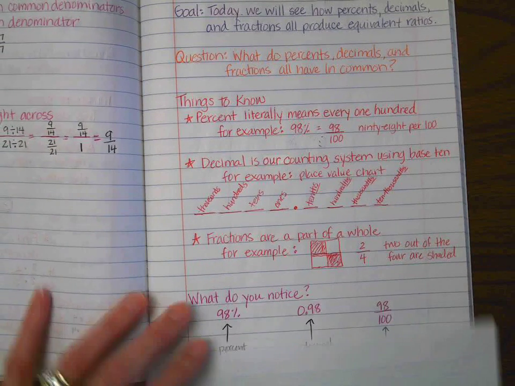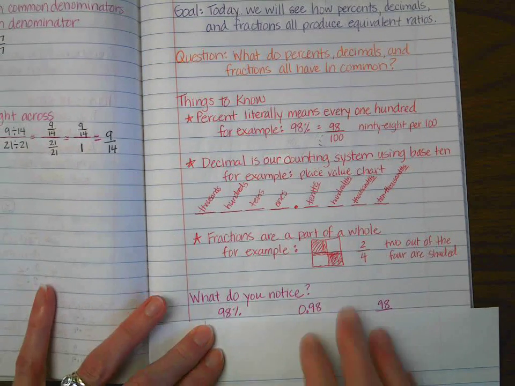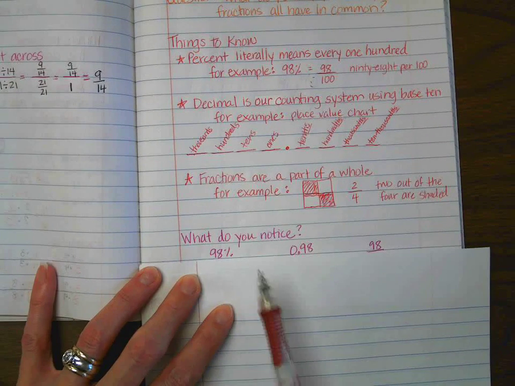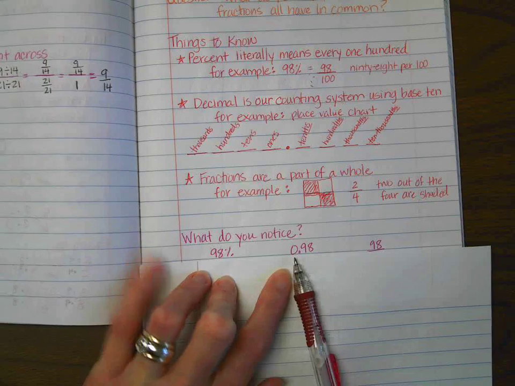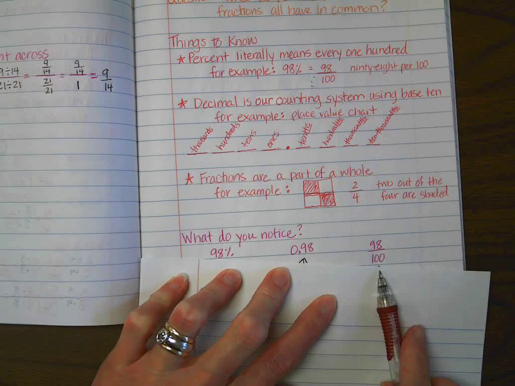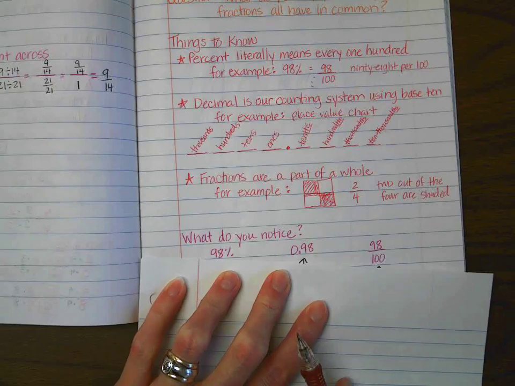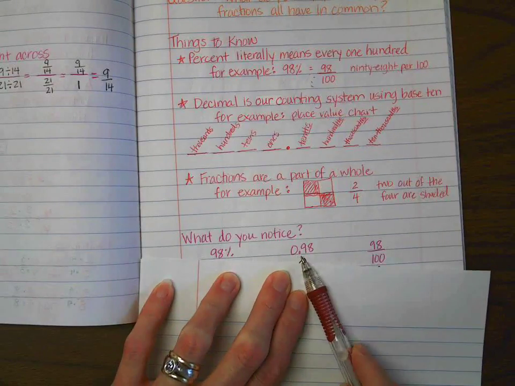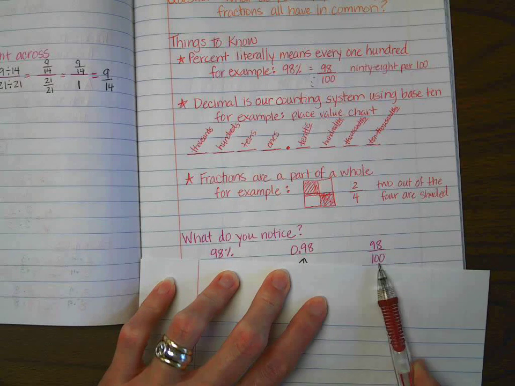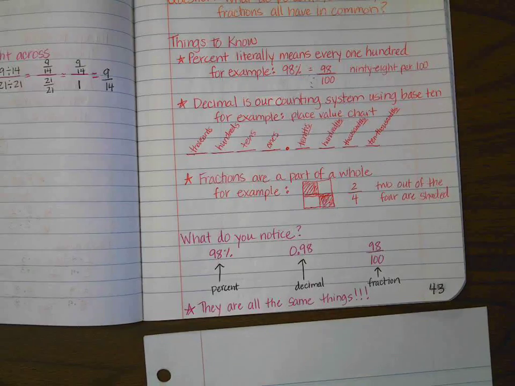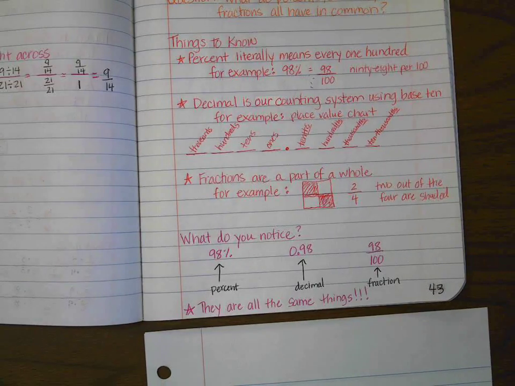Okay, so now what you're going to do is you're going to take that information and we're going to notice something. So if I display in front of you 98%, 0 and 98 hundredths, or 98 hundredths, what do you notice about all 3 of these things? And if you said that they are all the same, you are correct.